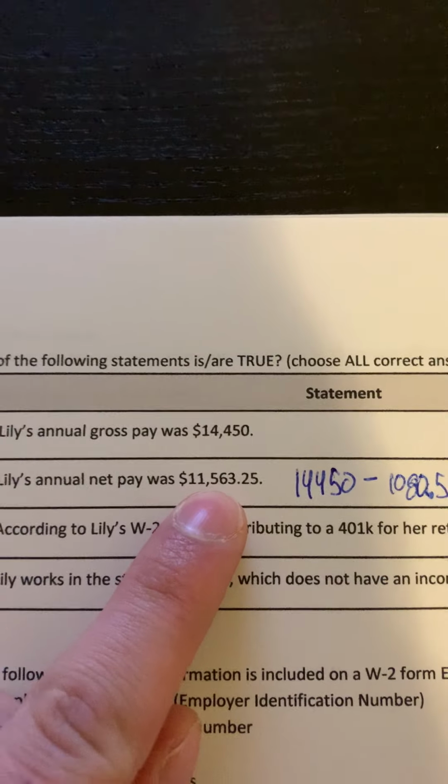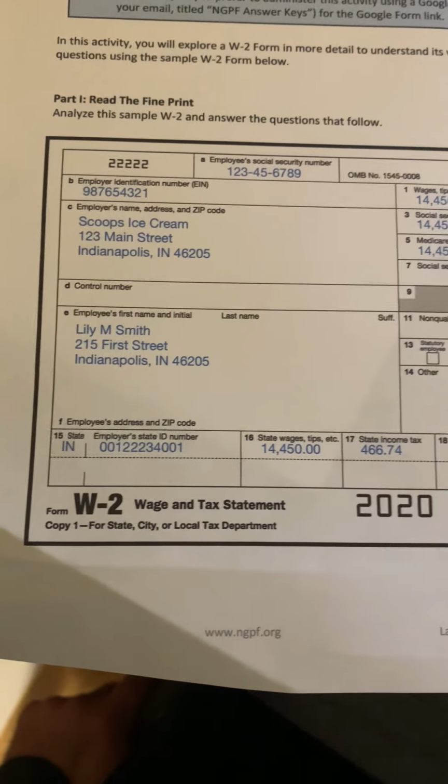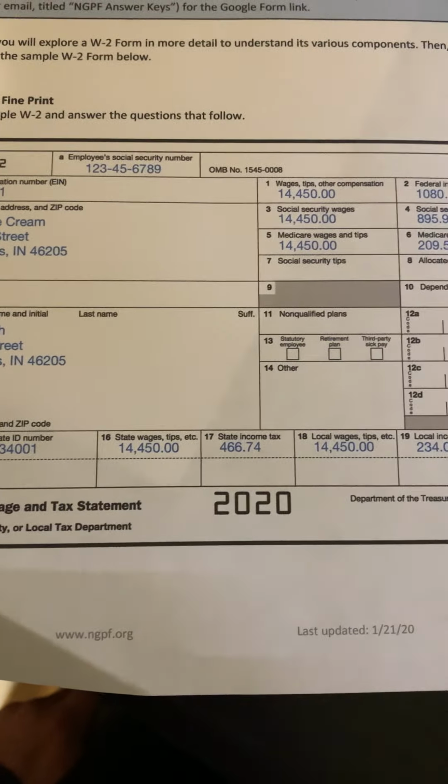According to Lily's W-2, she's contributing to a 401k. I don't see that anywhere on here. I don't see anything that mentions her paying into a retirement account. Okay, we looked at all the boxes. We went through every box with writing in it, and it doesn't say that. The last one says Lily worked in the state of Indiana, which does not have an income tax. Well, we definitely know that's not true because it says state income tax 466 right here. So you should have just checked the top 2 boxes.